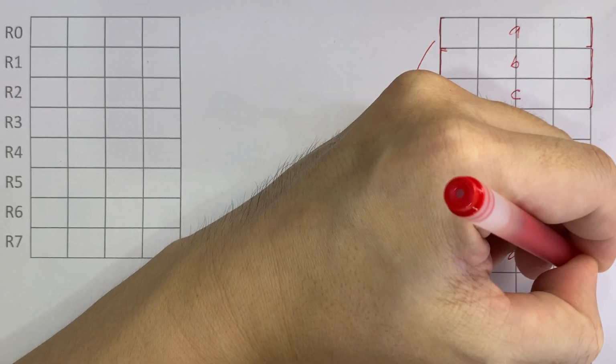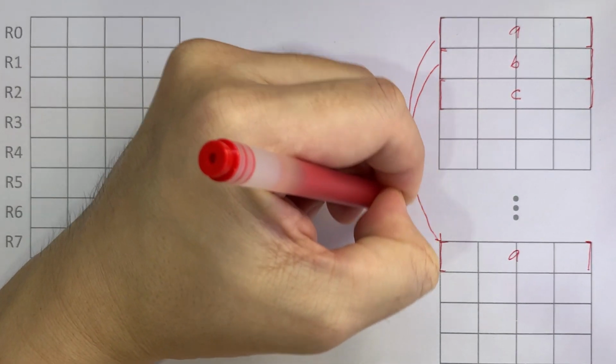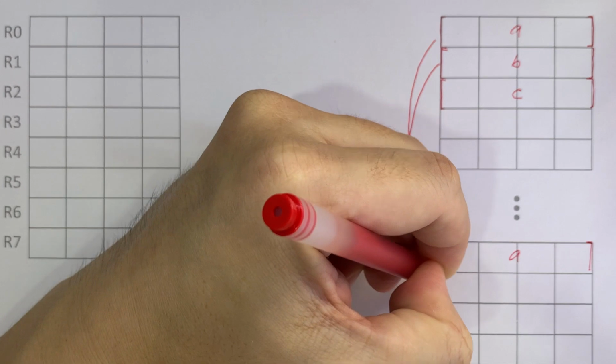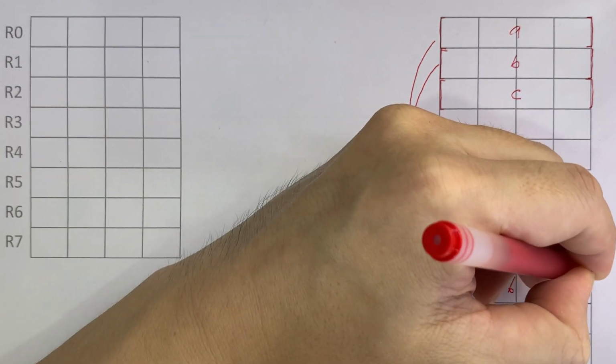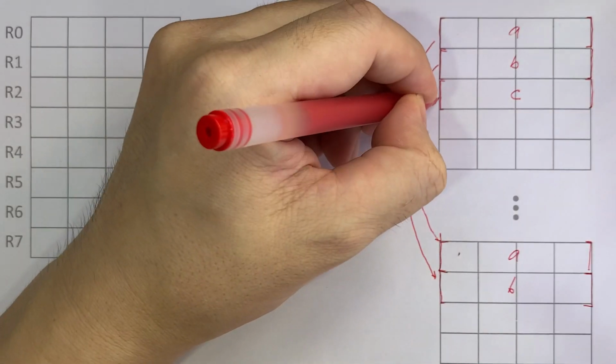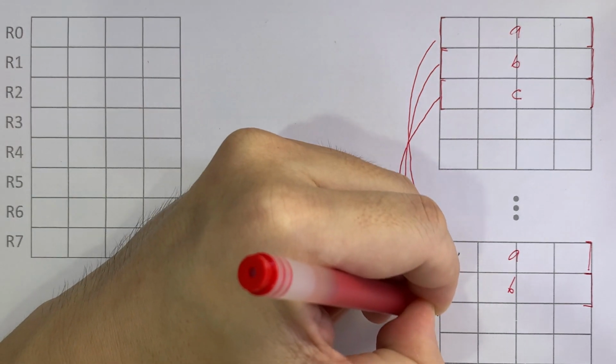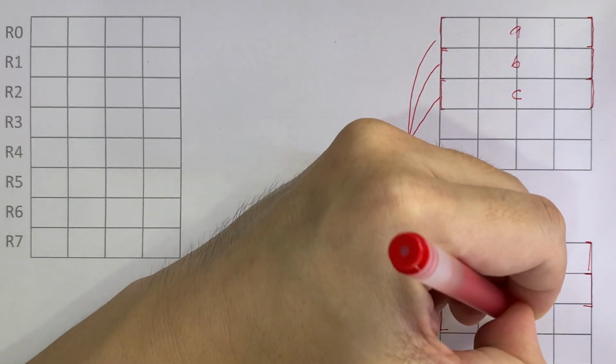So we get A there, and we can copy B to a new memory location, and we're going to copy C, and you get a C.